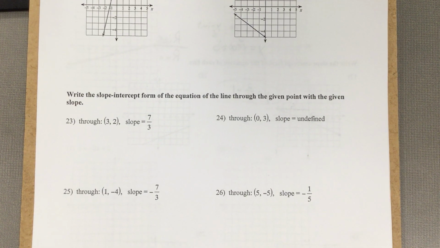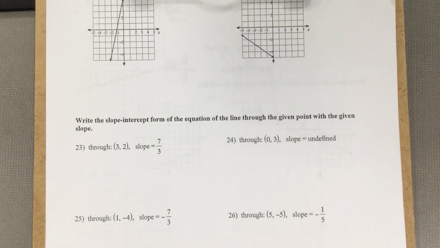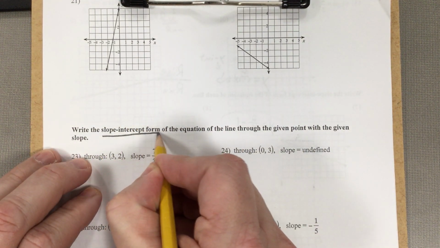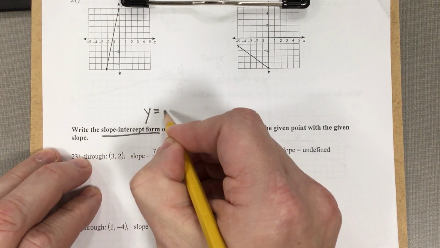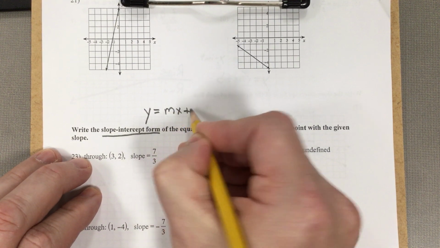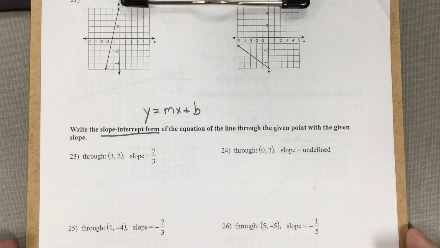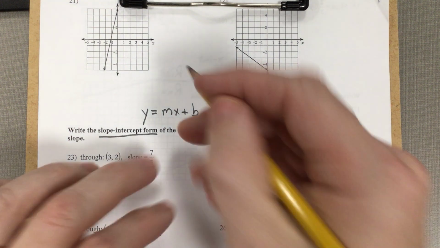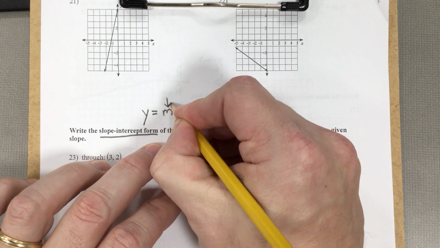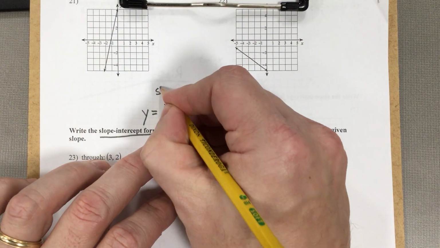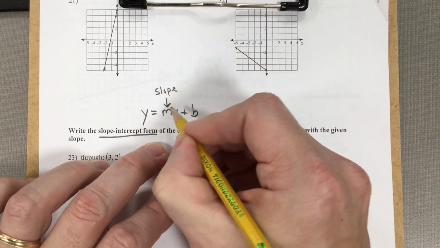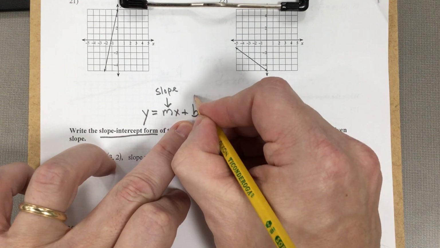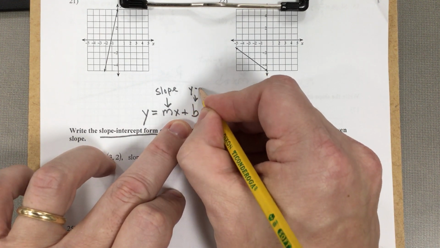Again, I may sound like a broken record, but you have to understand that the slope-intercept form is y equals mx plus b. You have to understand that. If that's something you need to study and create flashcards at home, you need to do that. It's that simple. You have to understand that m is the slope, and b right here is the y-intercept.